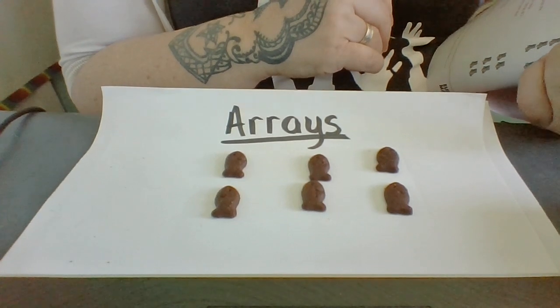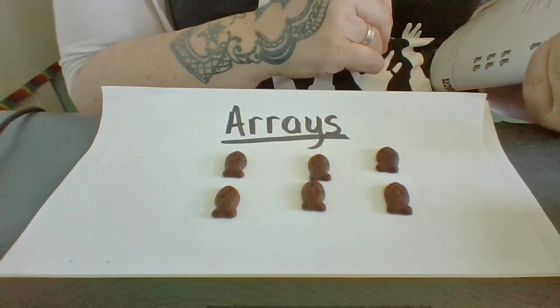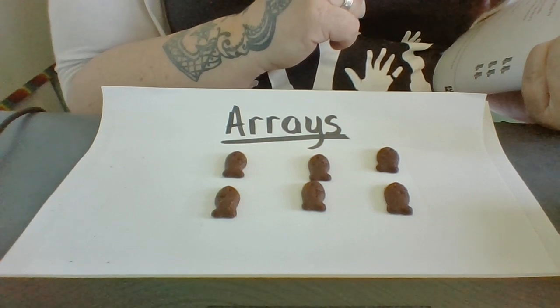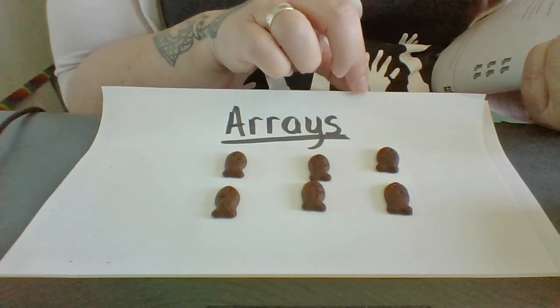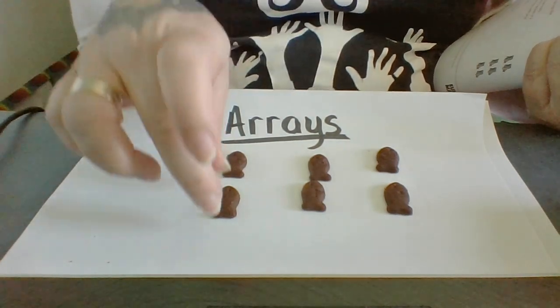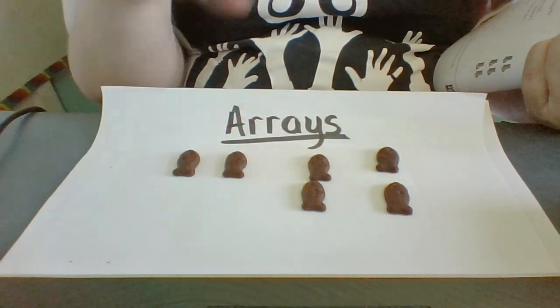What if I wanted to do 6 columns? How could I do 6 columns and still just have these fishies? I could take this one and make a new column.